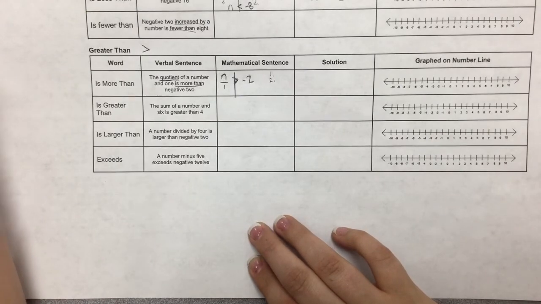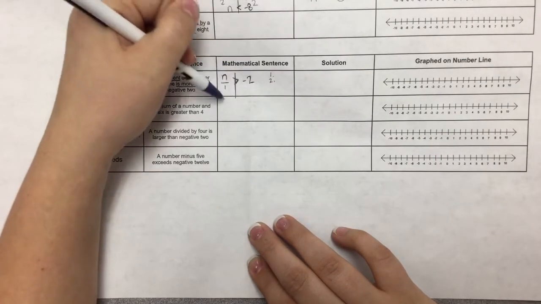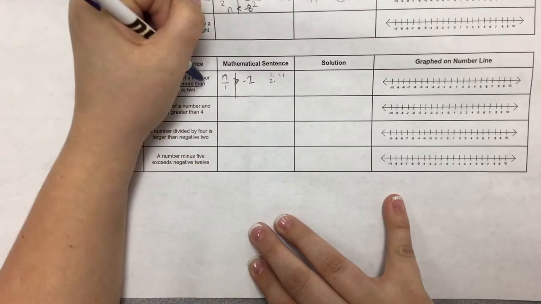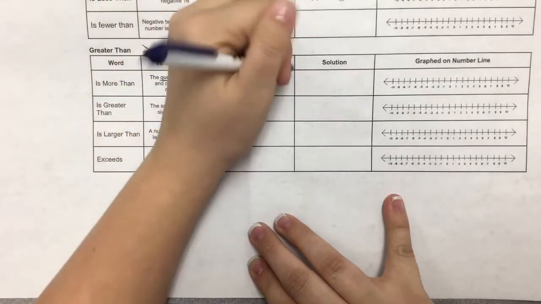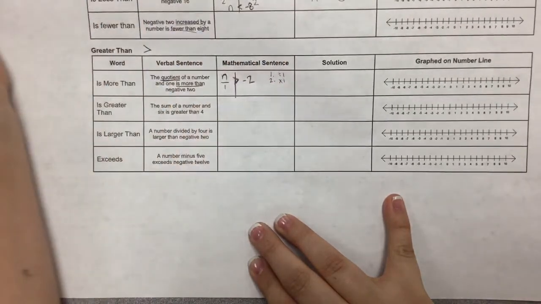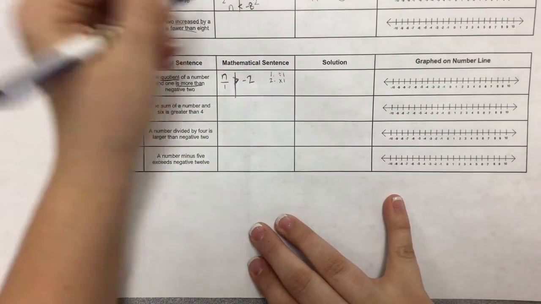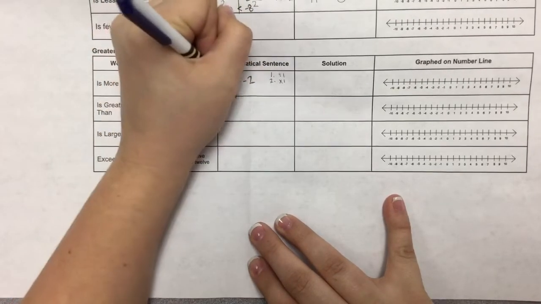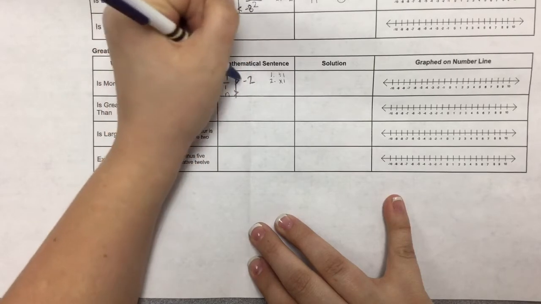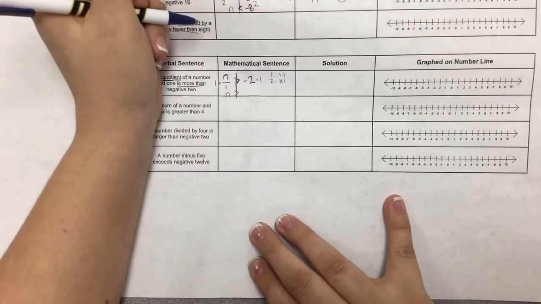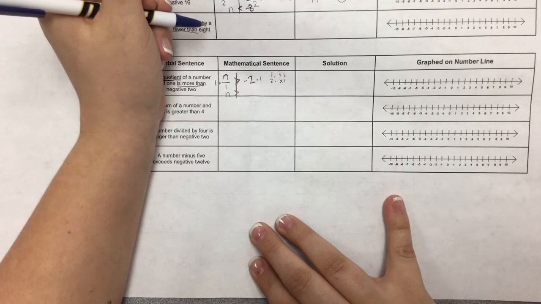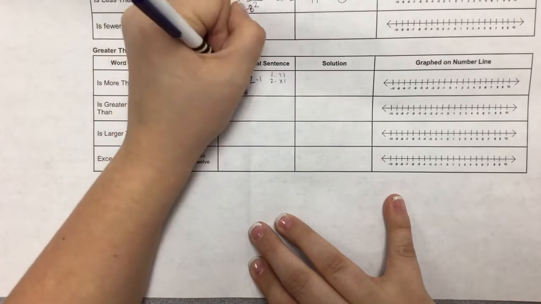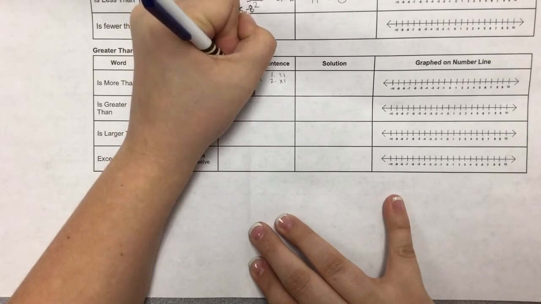Now, the operation that's currently happening, we're dividing by 1. The opposite of dividing by 1 is to multiply by 1. All right, so we've got to multiply by 1 over here to get n by itself. We're going to multiply by 1 over here. Well, anything multiplied by 1 remains the same. So negative 2 multiplied by 1 stays negative 2.